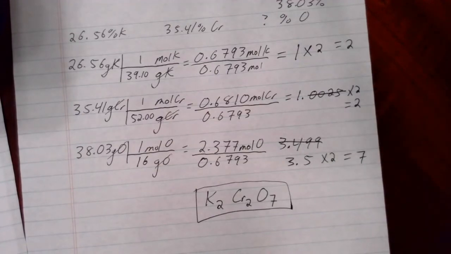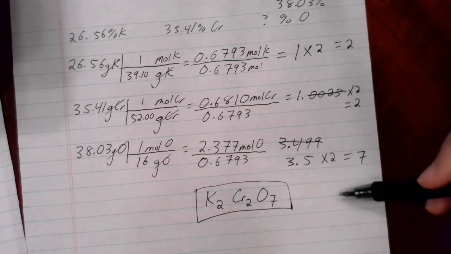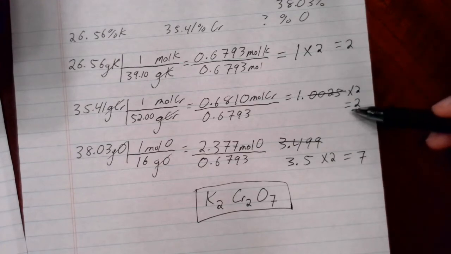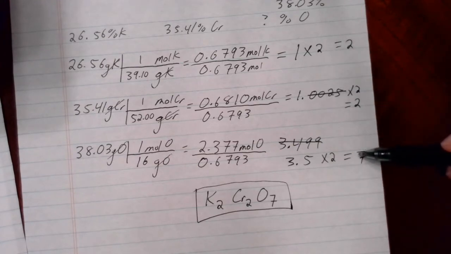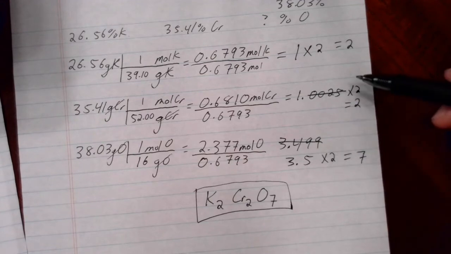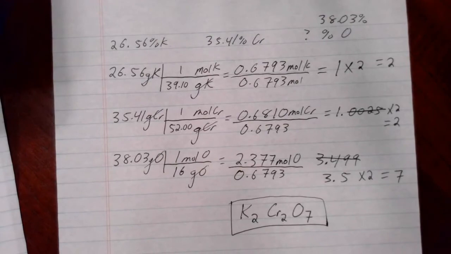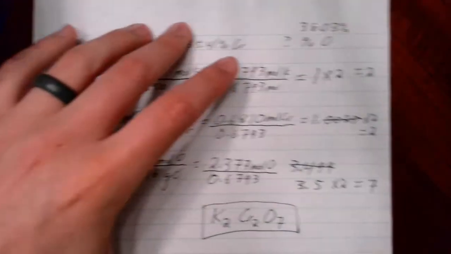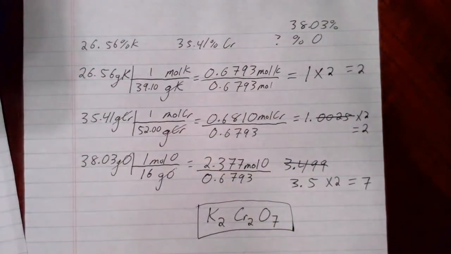Those are easy judgment calls to make. If you get to a point where there's no easy way to round it to make it whole numbers, and there's no easy way to multiply it by 1, 2, 3, or 4 and make it whole numbers, then go back and check your work and make sure you didn't go wrong somewhere. This should be a very simple step to make them whole numbers. Okay, so let's go ahead and look at the next problem together.